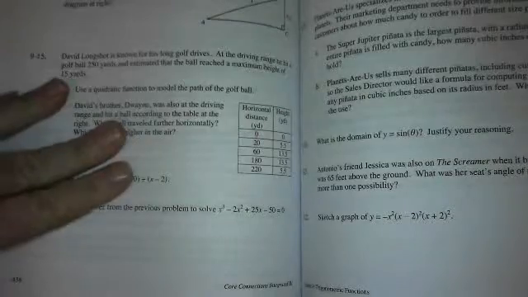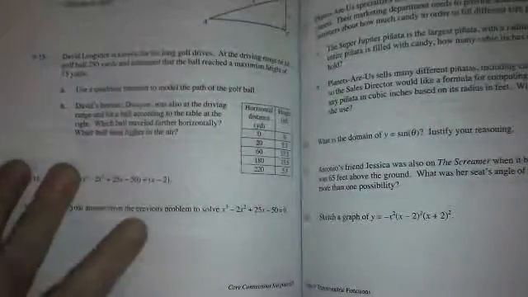Okay, this is problem 9-15. So it says, David Longshot is known for his long golf drives. At the driving range, he hit a golf ball 250 yards and estimated that the ball reached a maximum height of 15 yards. So I think it went, well, before I draw it, I feel like it's going to be a quadratic. So I have to model the path of the ball.